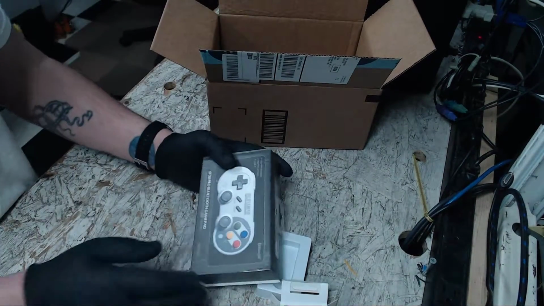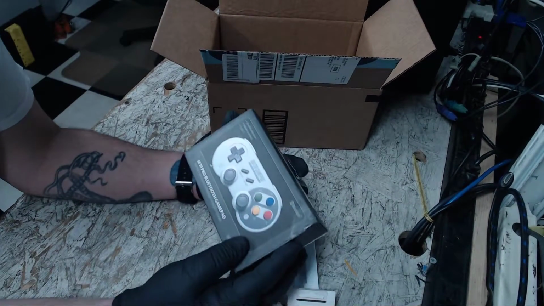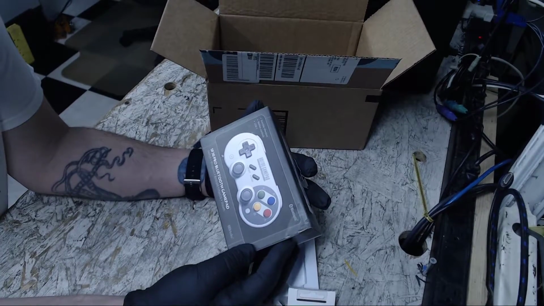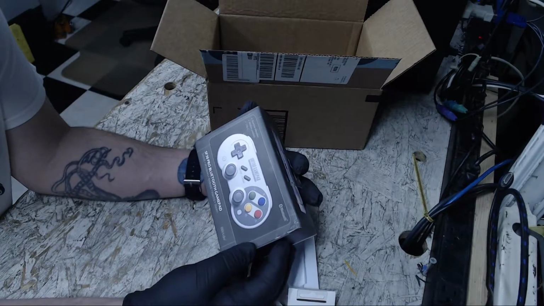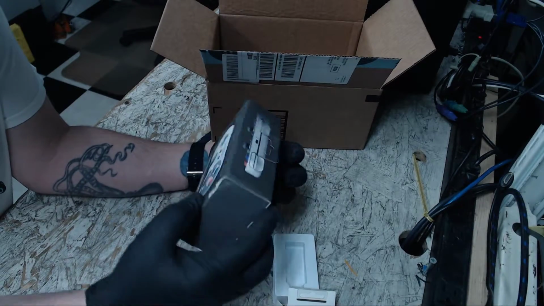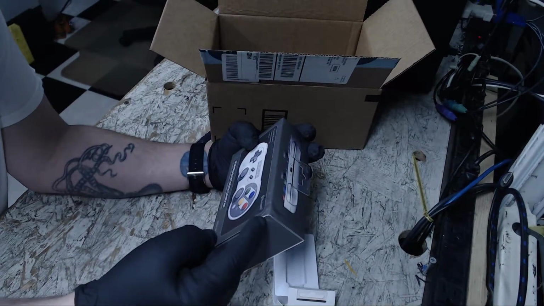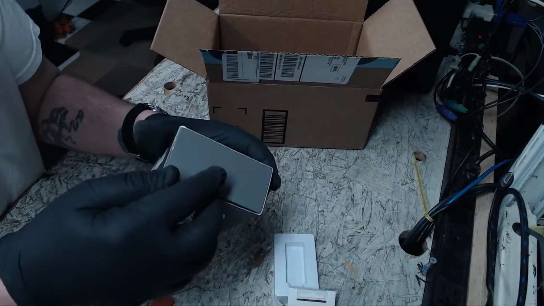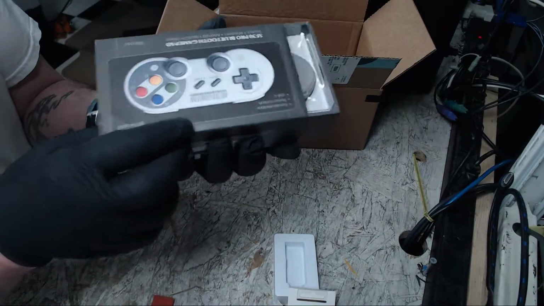And finally, the SF30 Pro Bluetooth gamepad: Switch, Windows, Android, Mac OS, Steam, 8-bit DOE, rumble vibration, motion controls, and USB-C. It's got a ding on the corner. They didn't have much stuffing in the box. Shame on you, Amazon. Are we taped up?